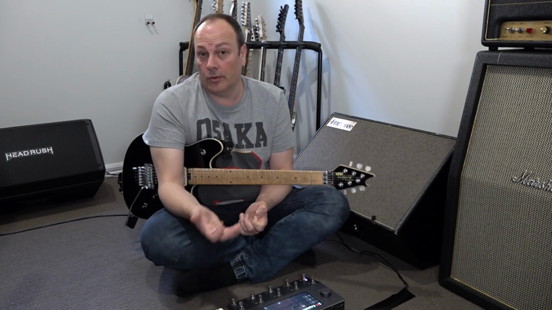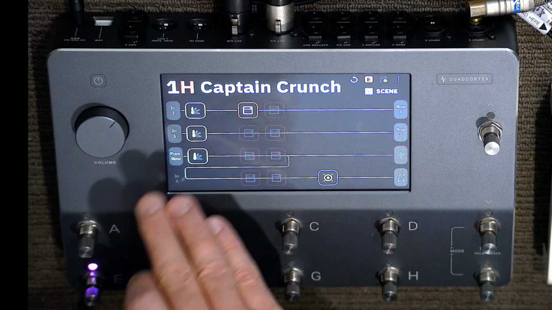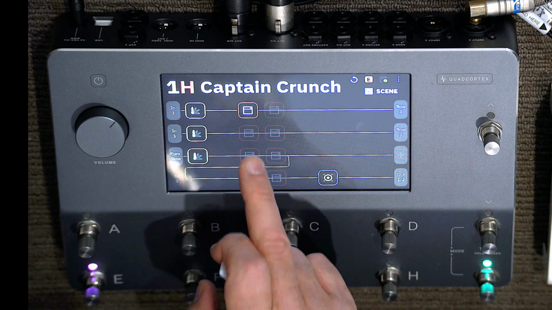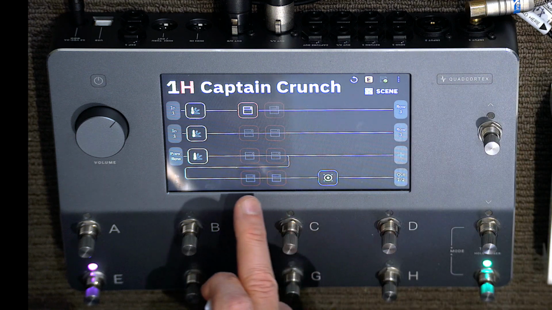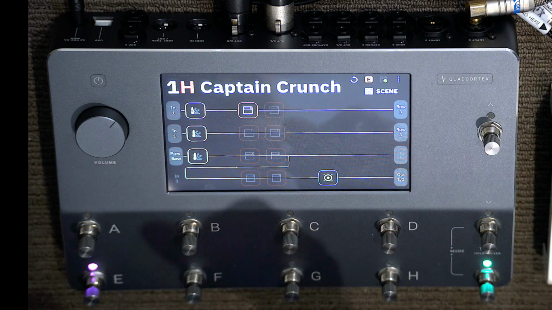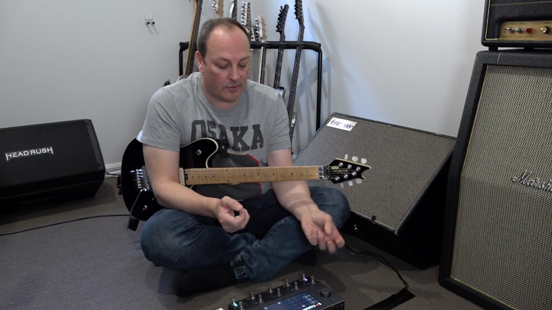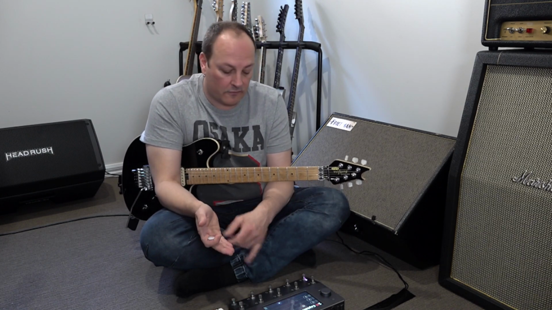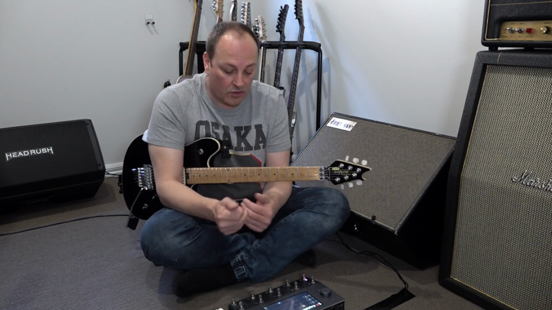However, you could, for example, run, say, a rhythm guitarist in row 1, lead guitarist in row 2, bass player in row 3, and then a vocalist on row 4, and they could all have their own separate amp sound or neural capture with say a cabinet response and maybe some effects as well.